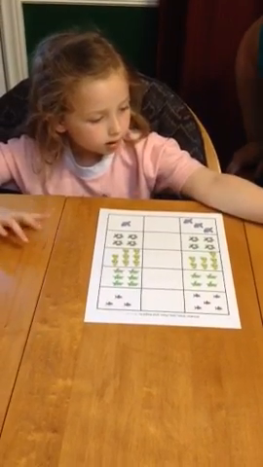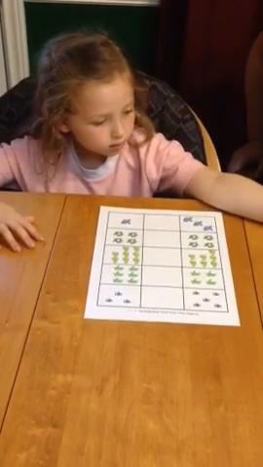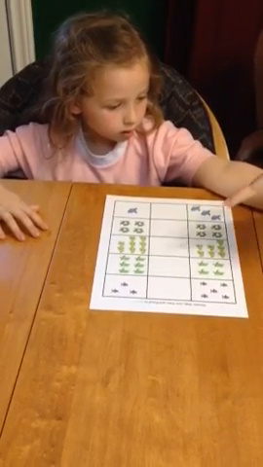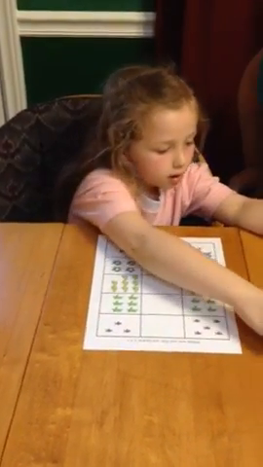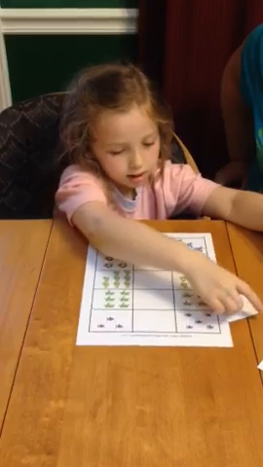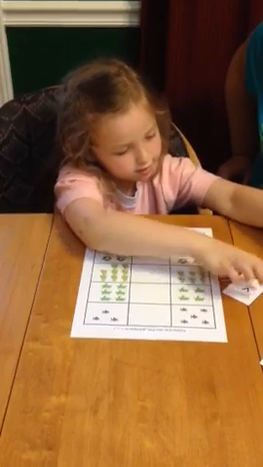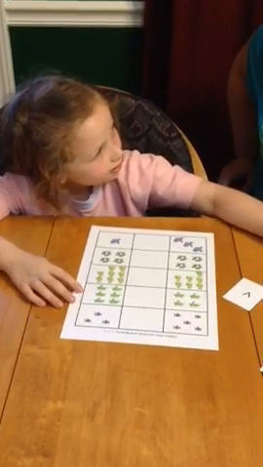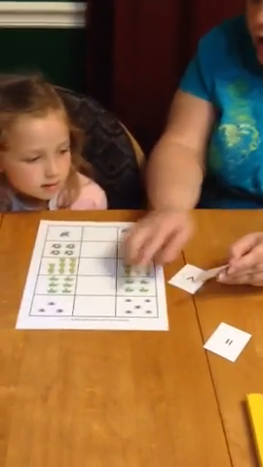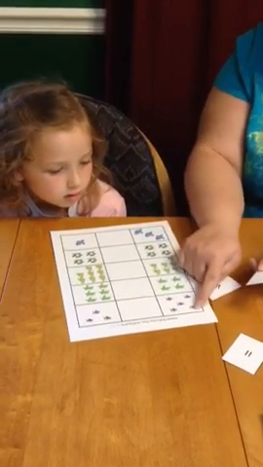Is that the lesser one? Well, how do we know if it's less? It depends on which side has the smaller number, and the sign points to that side. Well, that's not exactly how you're supposed to determine it. So you see the big mouth? Whichever side, you can turn it each way to figure it out. So how many are over here? Let's count.